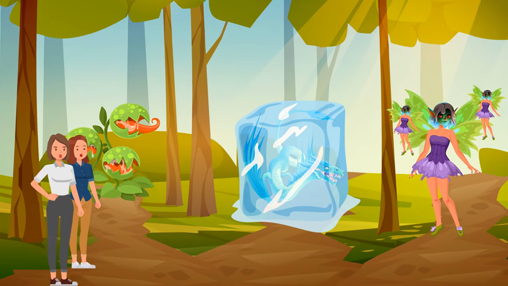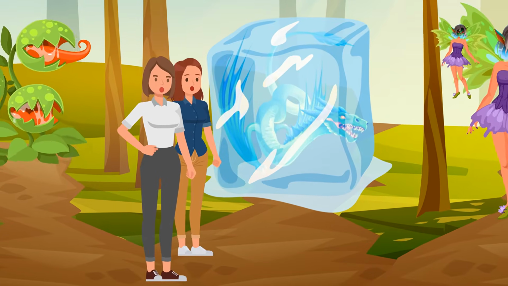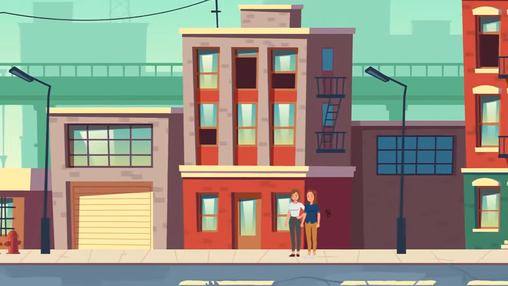Well, the dragon is trapped inside the ice cube, so it's not that dangerous. Finally, the sisters reach the town.